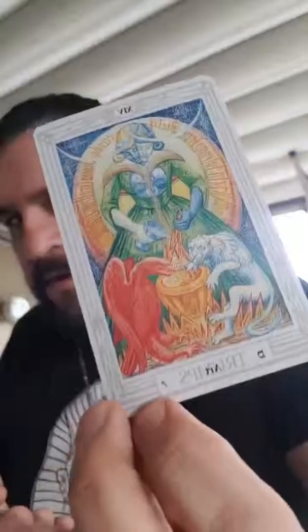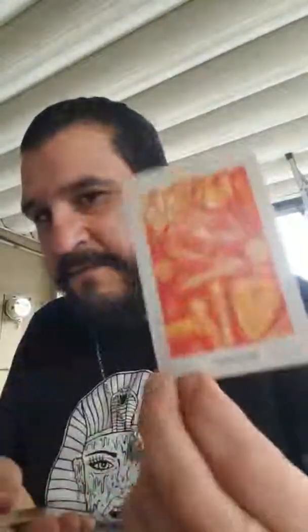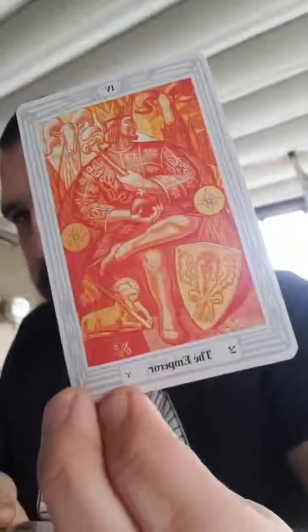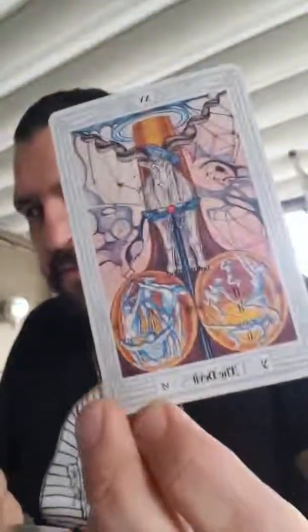Sagittarius for Art, which is the Temperance card. Aries for the Emperor. Capricorn for the Devil. And Pisces for the Moon.